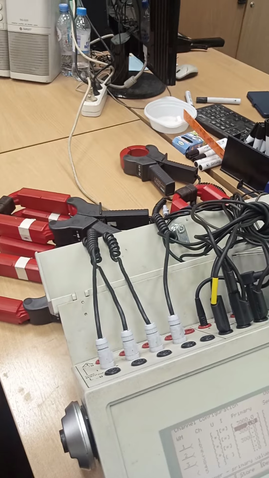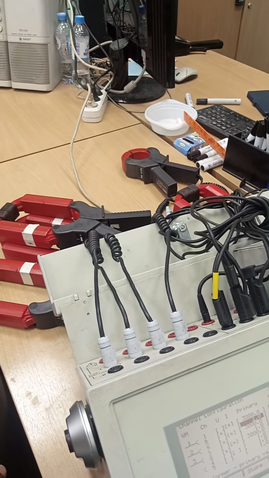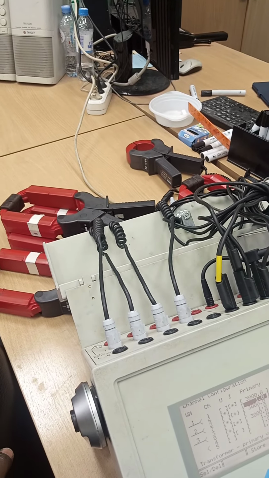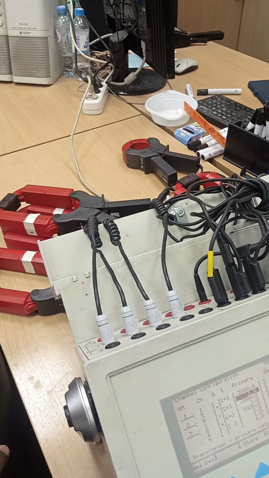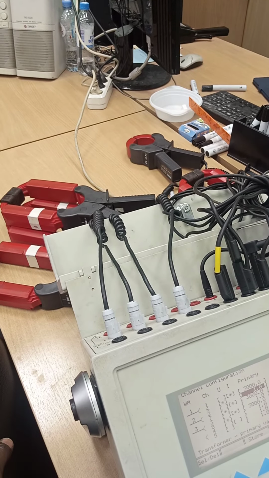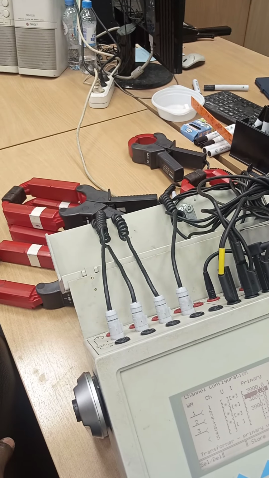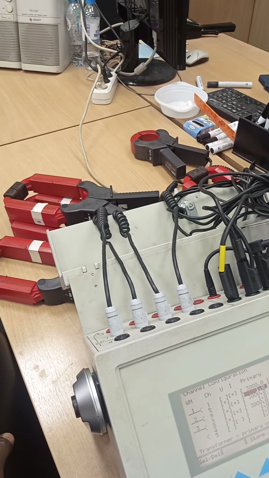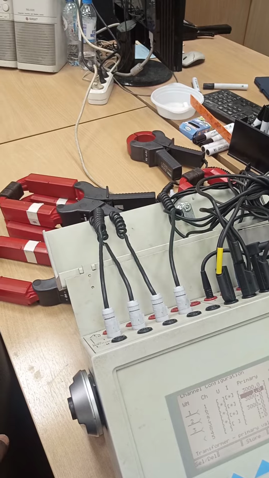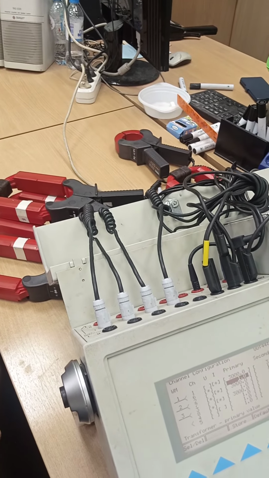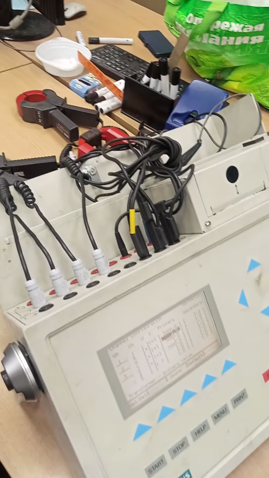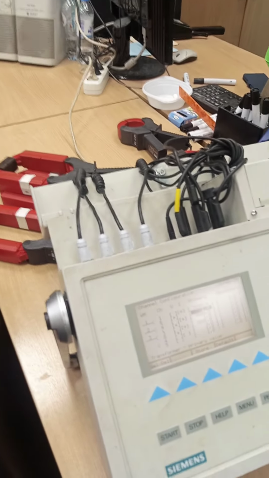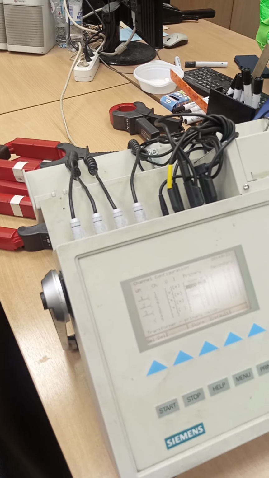But of course, any substation has measuring transformers, which are designed for voltmeters. So in most cases it gives at the secondary side voltage of about, I think, 100 volts. Of course, I may be wrong, but I think it's 100 volts.